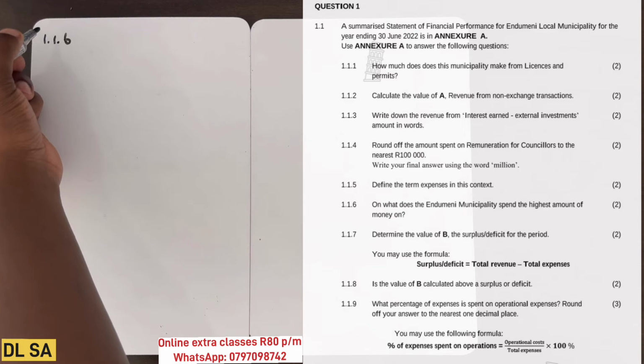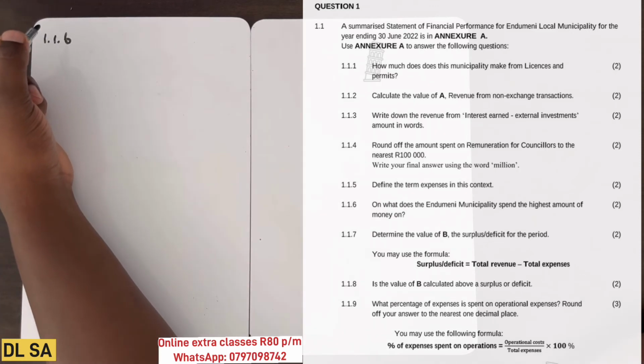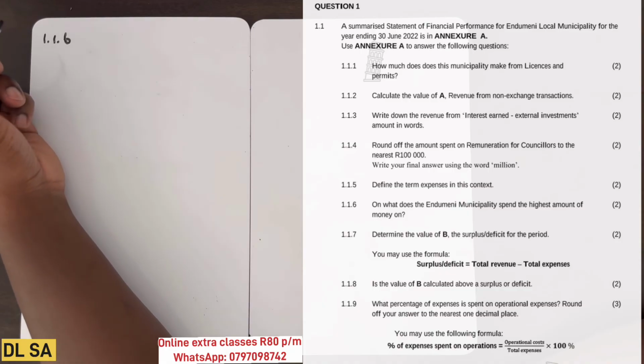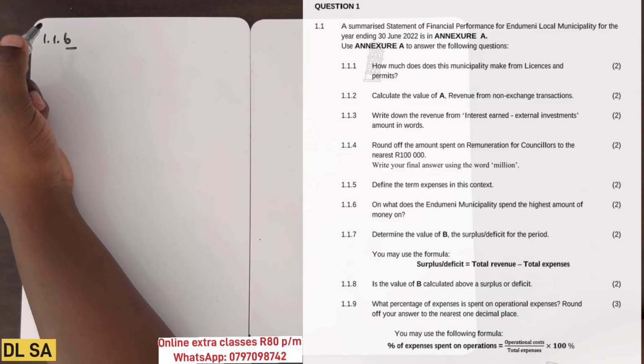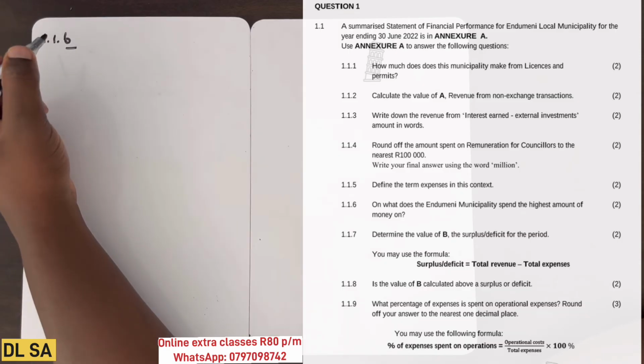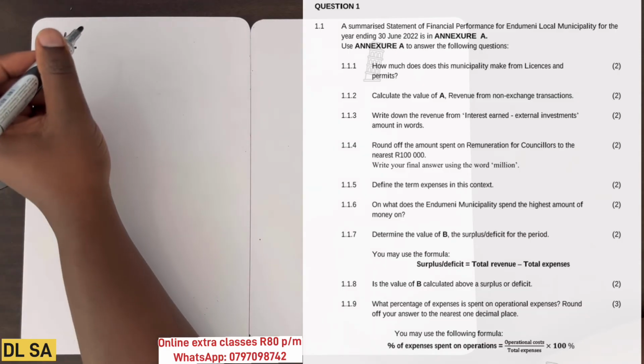So now let's continue from 1.1.6. The question reads as follows. On what does the Endumeni municipality spend the highest amount of money on? So remember, we said that expenses is money that is spent by the municipality. So on this question, we are asked, on what does the municipality spend the highest amount on?